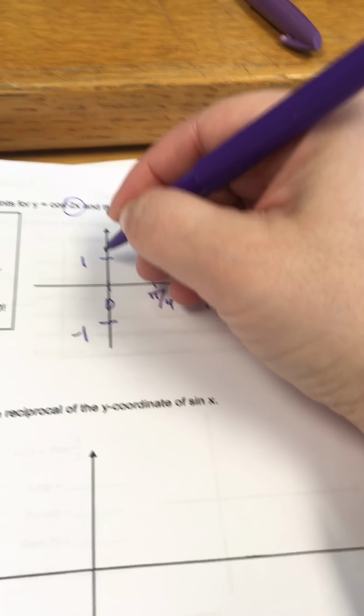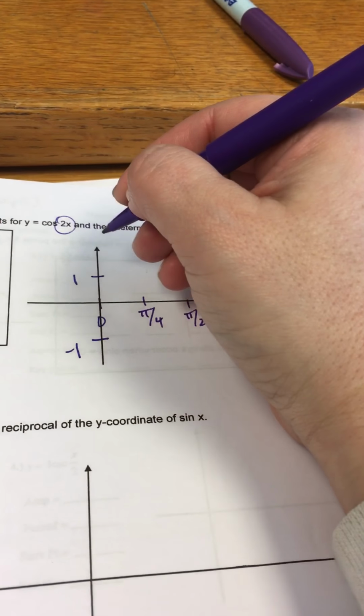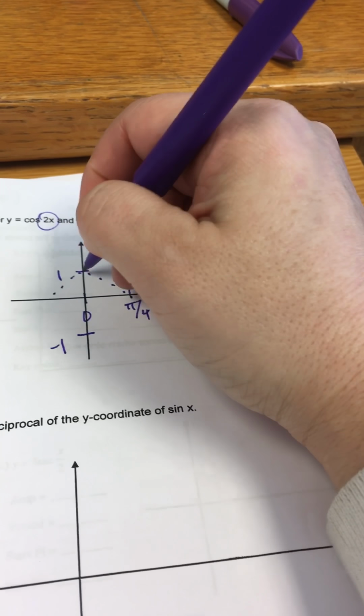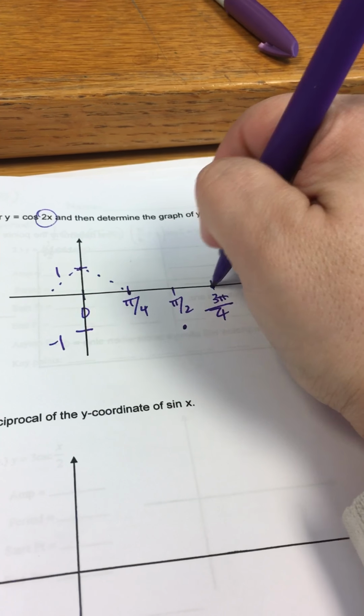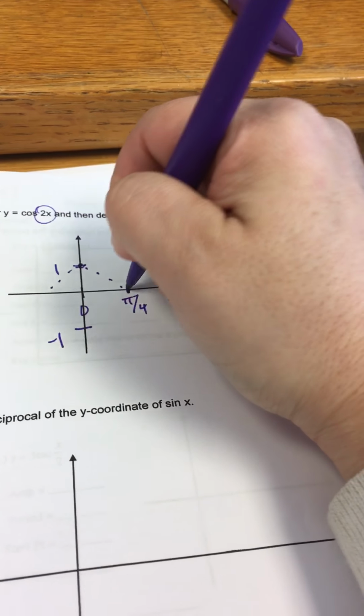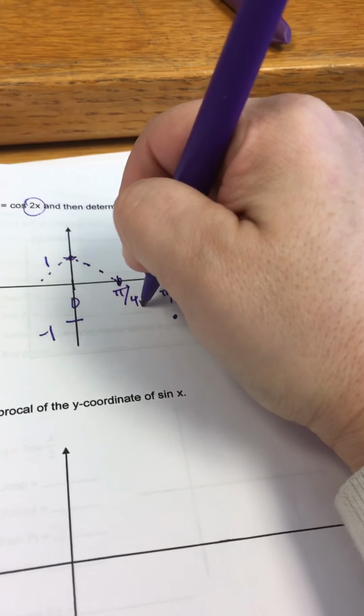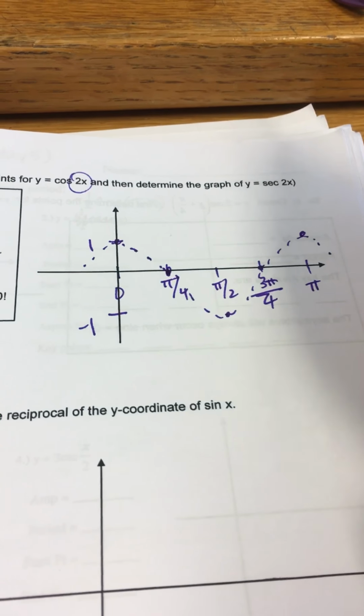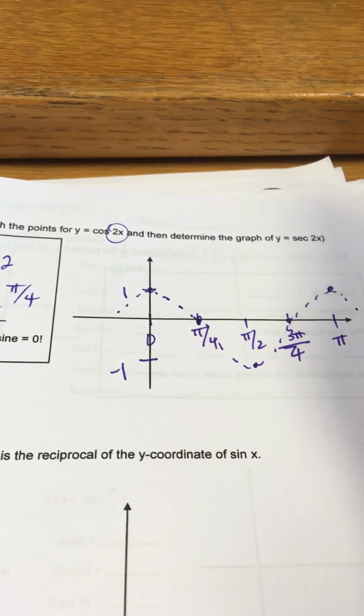All right, so cosine curve. Again, think about the cosine curve. Okay, there, there, there, there, and there. Sorry, I need some points first, don't I? Okay, so we got that, and got that. Okay, there's my cosine curve, so that's my initial.